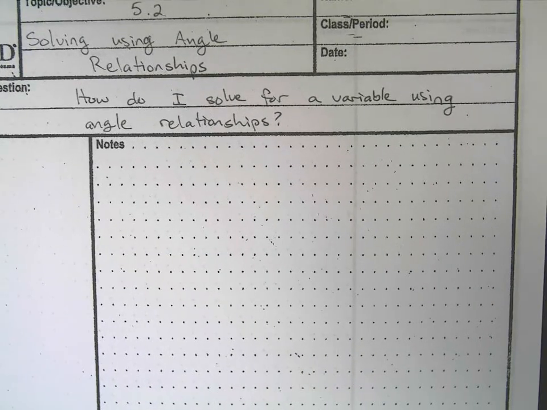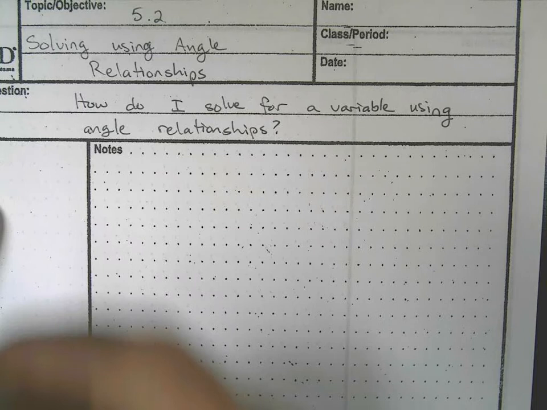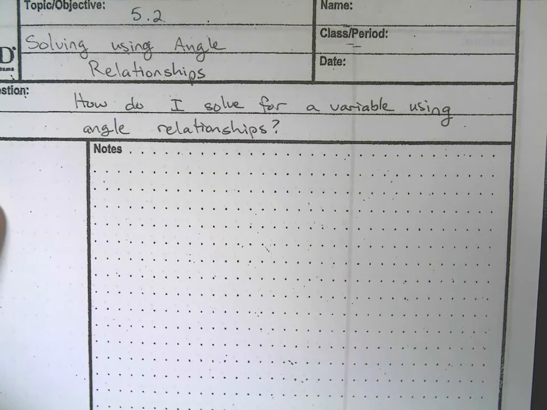So we'll go through the three different relationships, and so we'll do three different examples. The first one I want to look at is complementary.